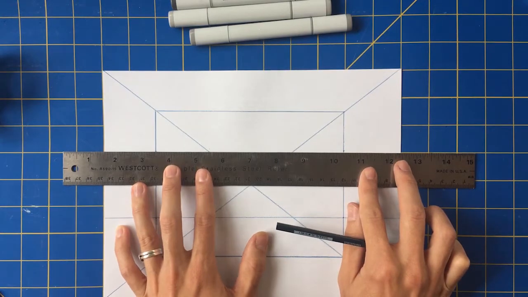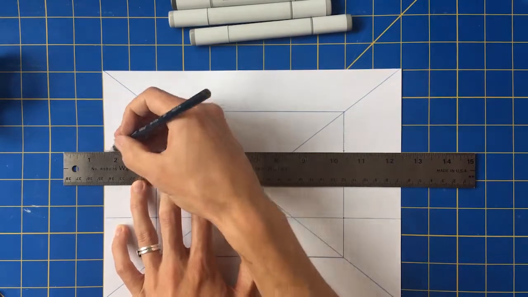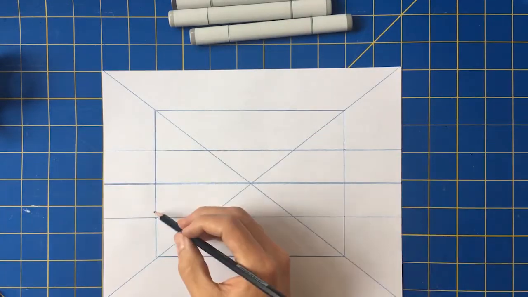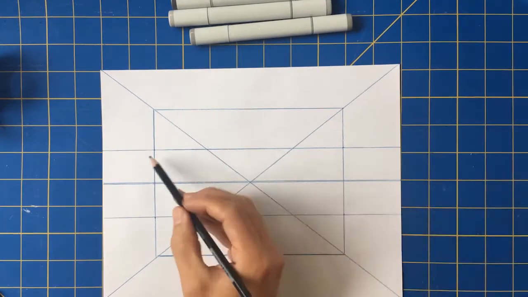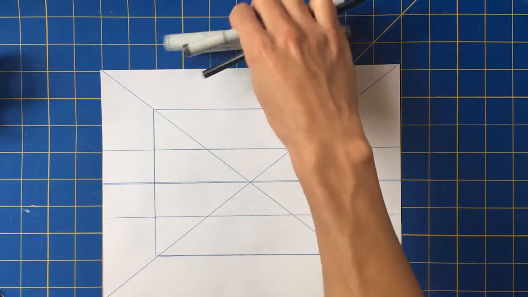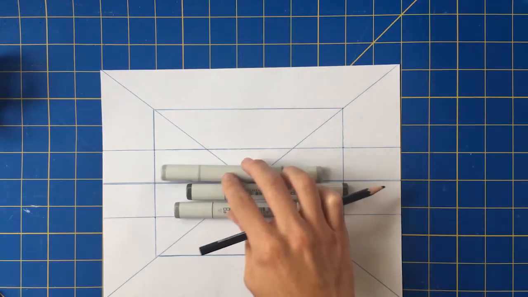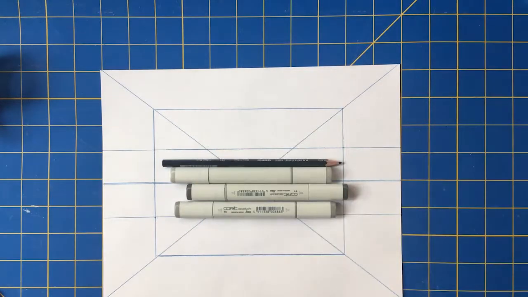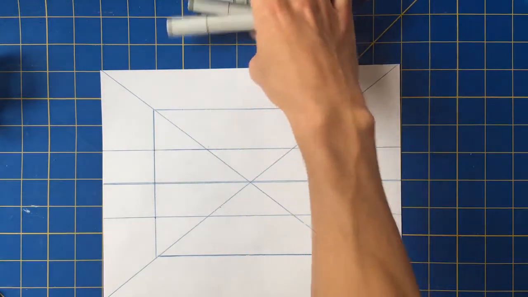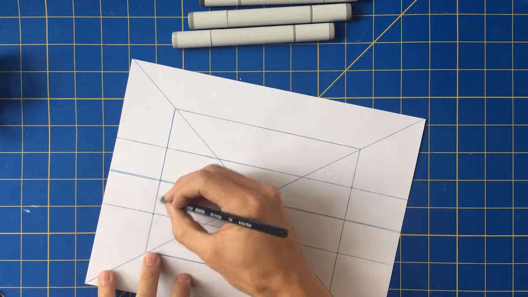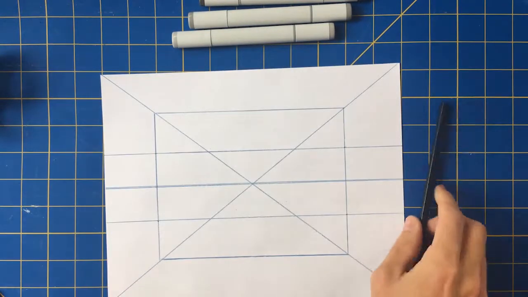And again here, all the way through. All right, so now this represents my base, this rectangle here. And again, just occasionally grabbing my objects to double check the fit and how it works. Now this is just the starting point. If this is the base, these parts will all be folds.